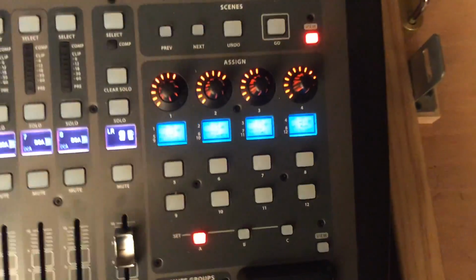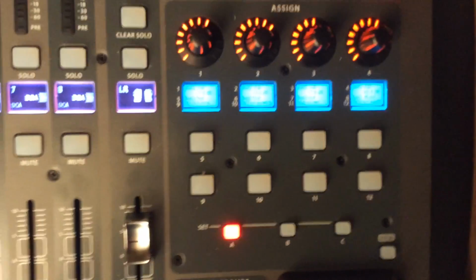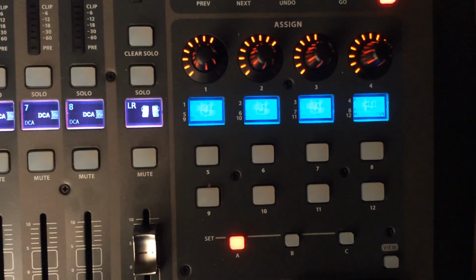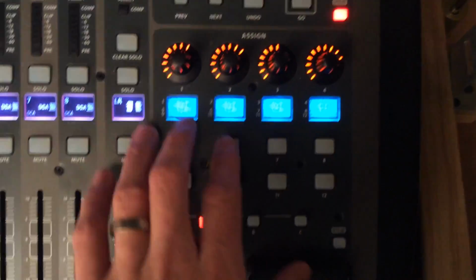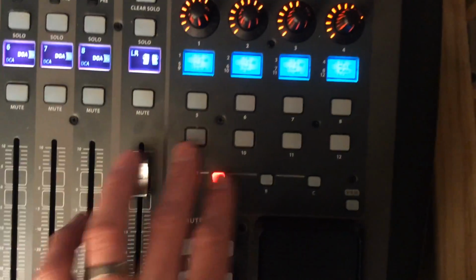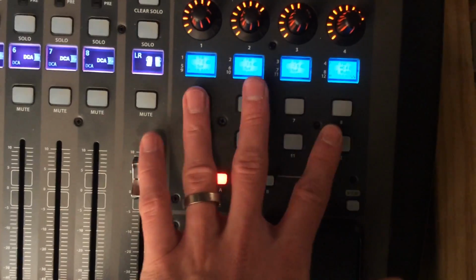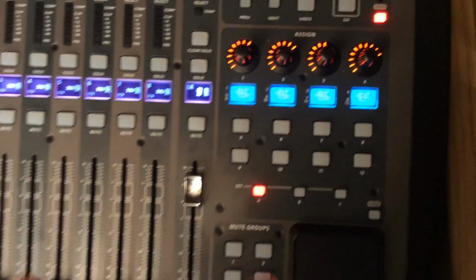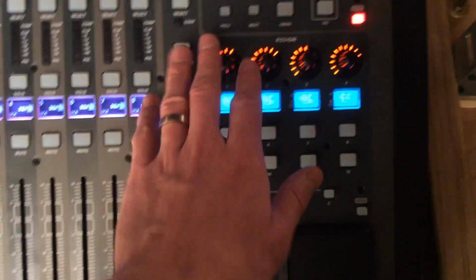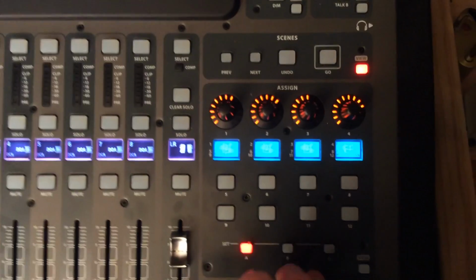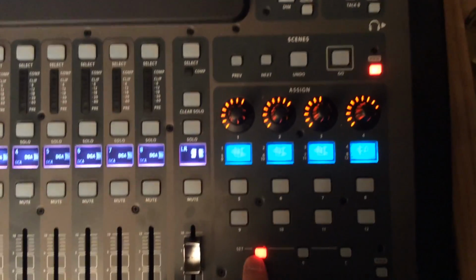Down here is the assign section. We're going to talk more in depth about this later, but basically what this is for, these 4 encoders and these buttons down here, these 8 buttons, can be set up to do just about anything on the board. They're kind of like shortcuts to anything. So there's 4 encoders and then 8 buttons, but then there's 3 banks of those. So for example, 3 sets.